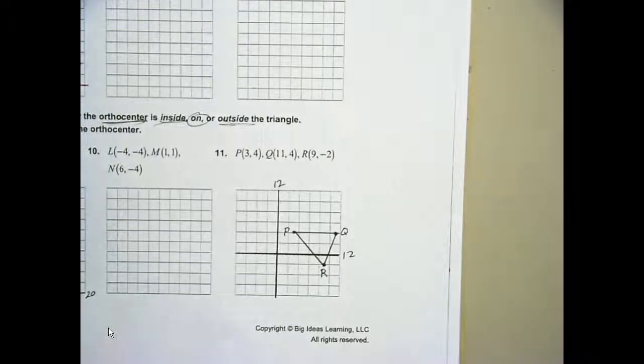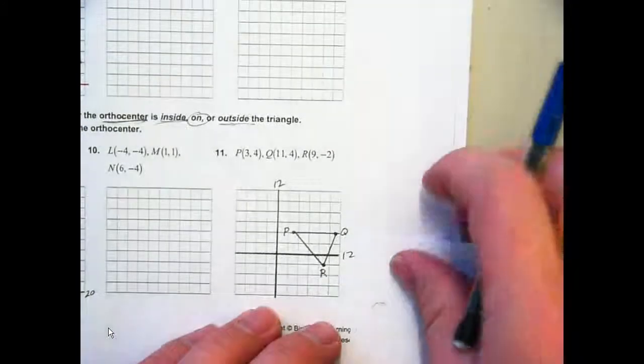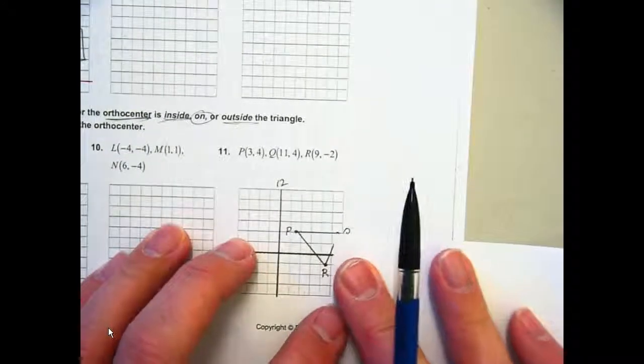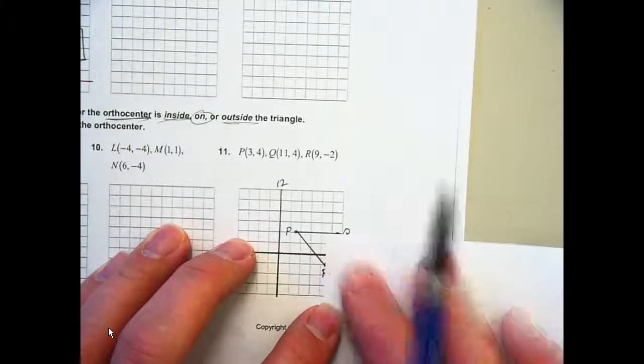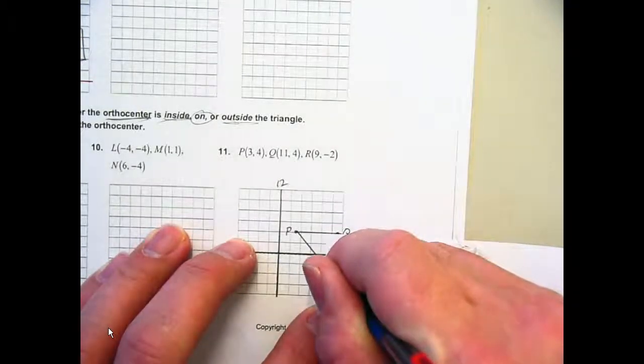We've got each of those. You could just slide your corner over using a corner of a piece of paper. That's a good way to find that altitude.